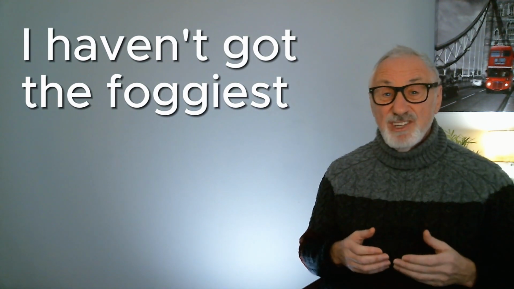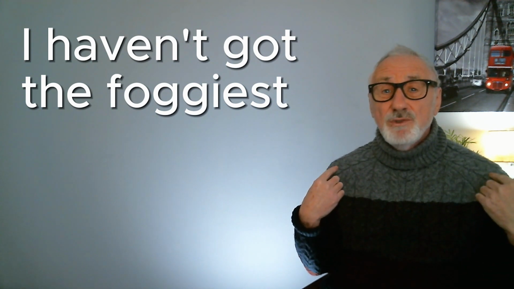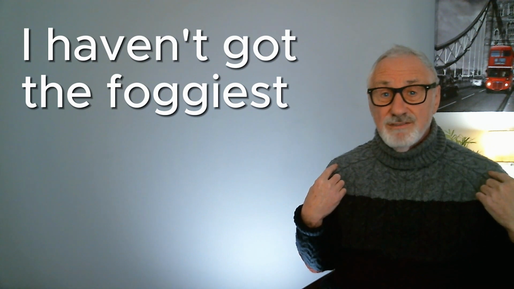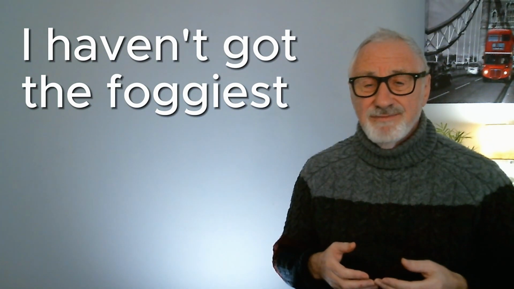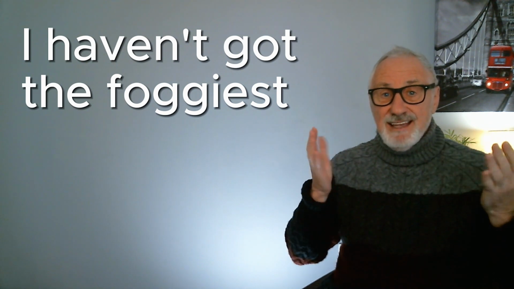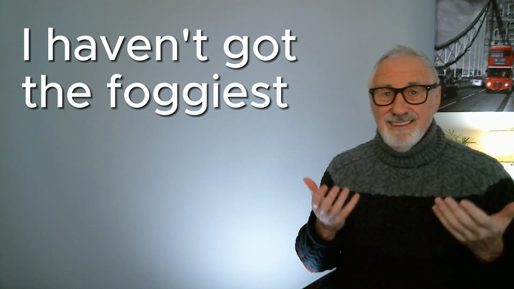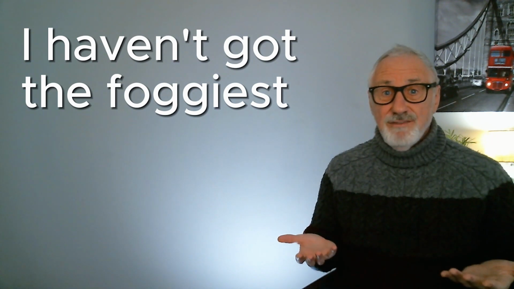To make this expression stronger by using body language, just lift your shoulders up and down once. I haven't got the foggiest. To make that even stronger, take your hands and turn them towards the sky at the same time, like this. I haven't got the foggiest.